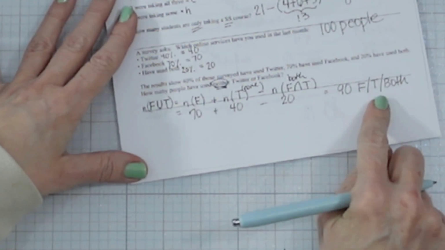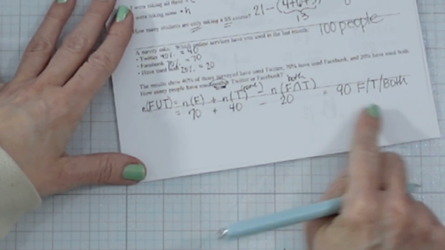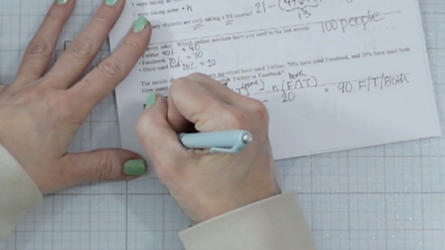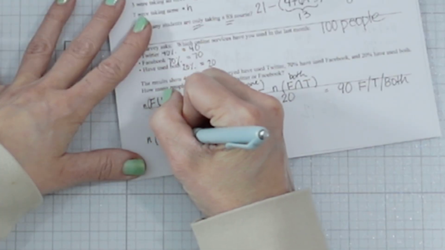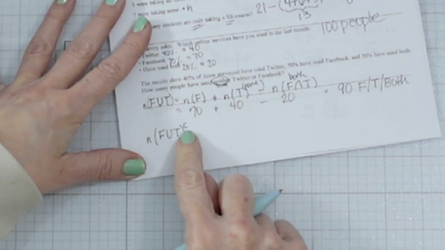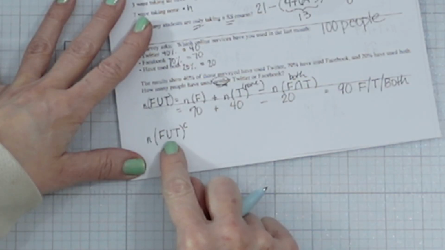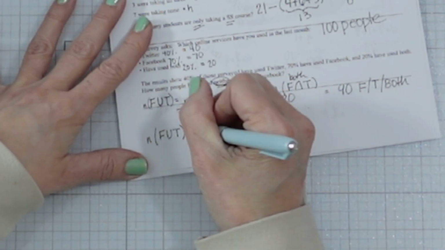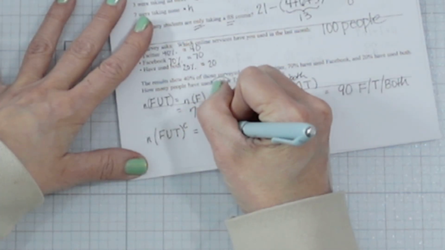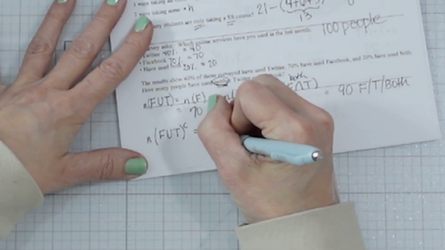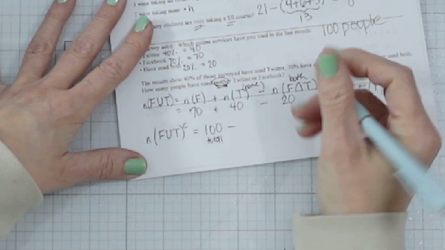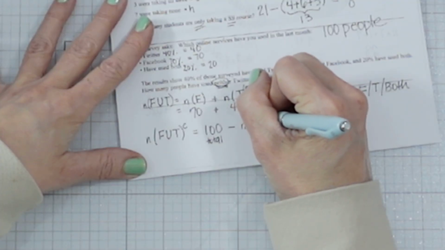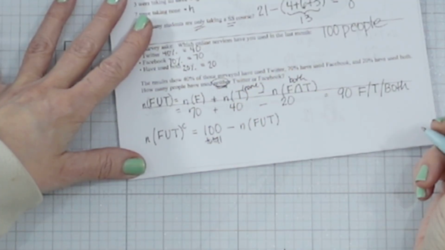Okay, well, obviously our answer is going to be 10, but I'm going to show you the math behind it. So we want the number of people who did not use either of these. Okay, they didn't use Facebook or Twitter or both. So this is the complement, the not. You have to use your total, and we are going to subtract this up here, the number of people that used one or the other or both.